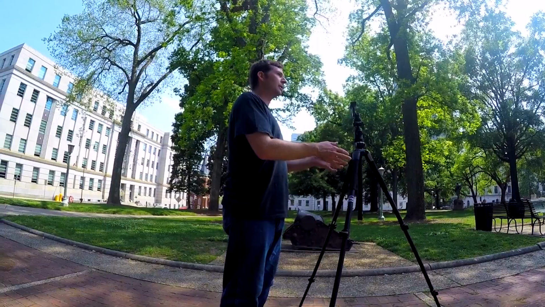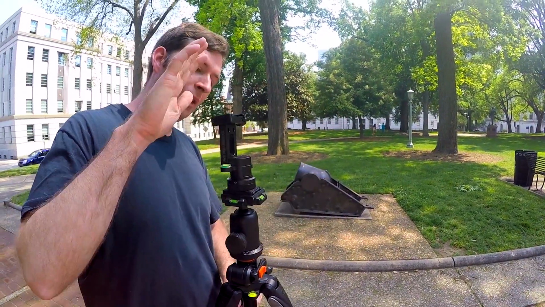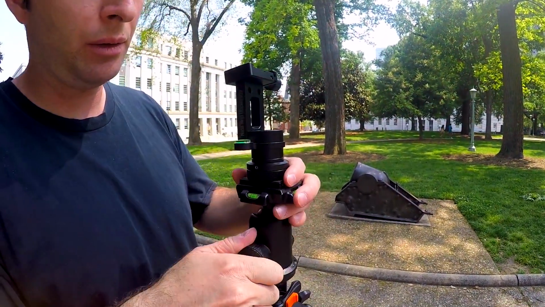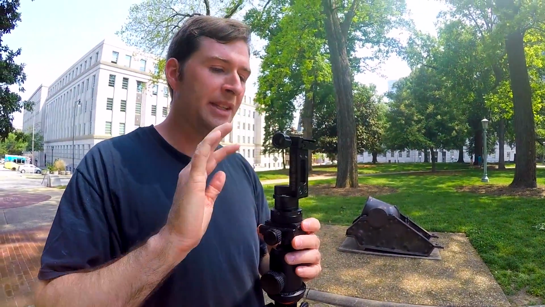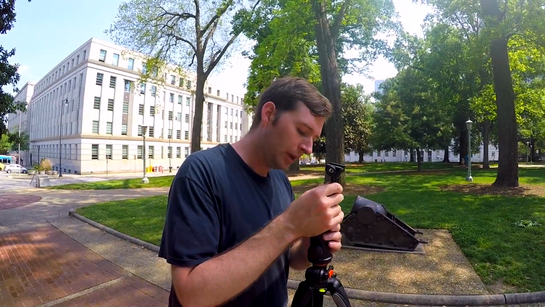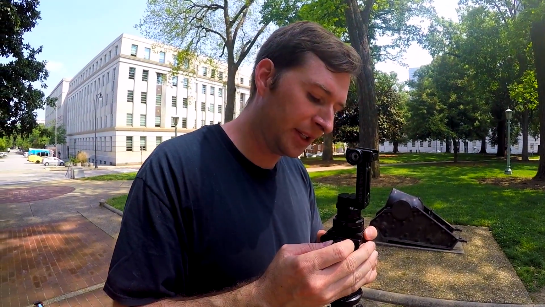It's nice and centered. That way I get a good symmetrical panorama and I don't have anything that's too lopsided. So I'm going to level the actual tripod head. And here, I have the camera off of it because it makes leveling a whole lot easier. And so I just line up each and every one of these little bubble levels.